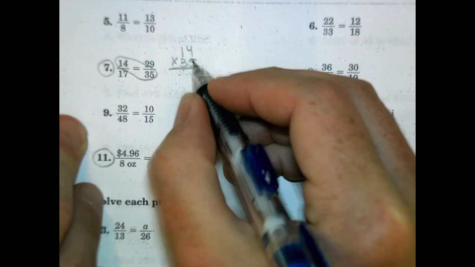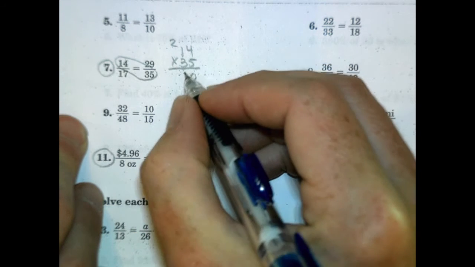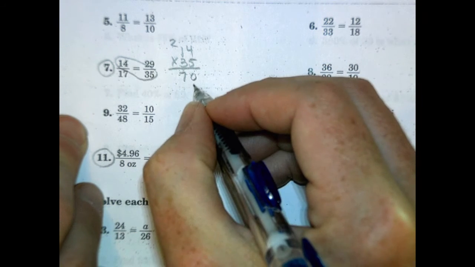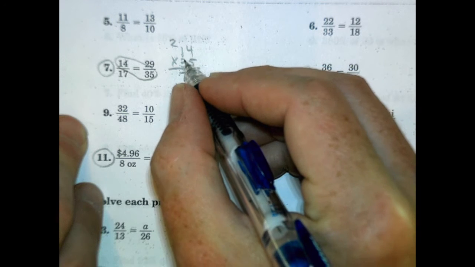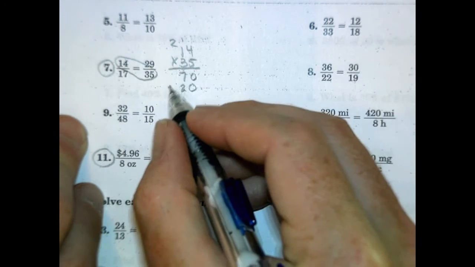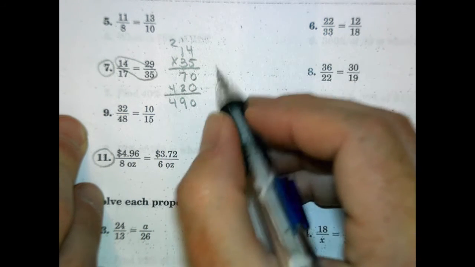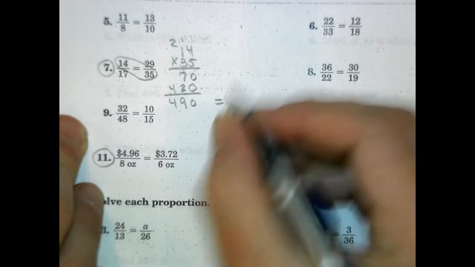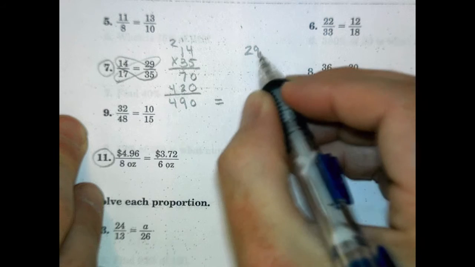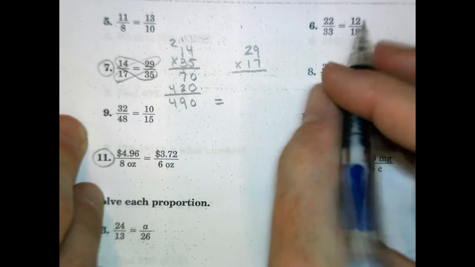So 5 times 4 is 20. 5 times 1 is 5, plus 2 is 7. We need a space holder here for the next one. 3 times 4 is 12. Carry the 1. 3 times 1 is 3, plus 1 is 4. So we end up with 490 on this side. And we're trying to see if that's equal to 17 times 29. Again, a nice problem for you to check with a calculator if you wanted to. I probably would check with it because sometimes I make little computational errors.